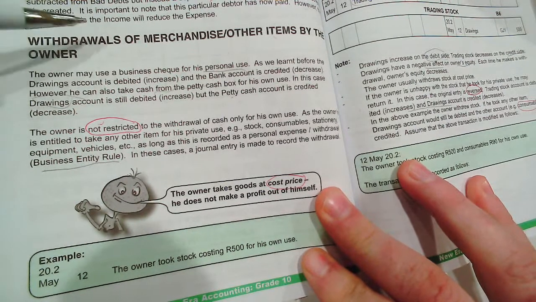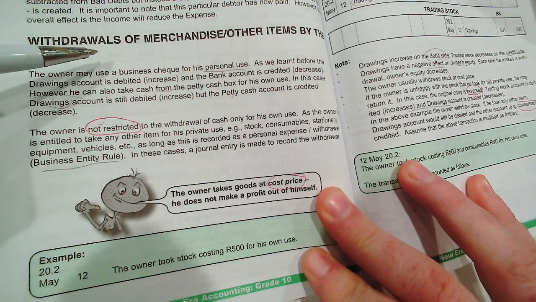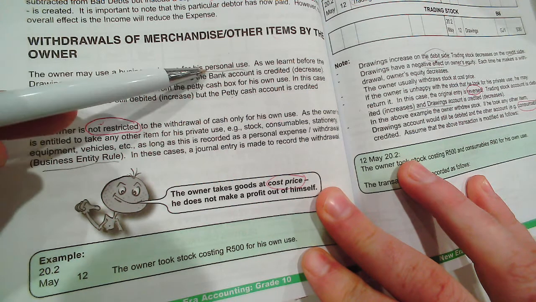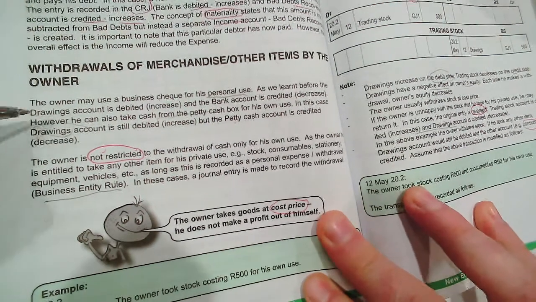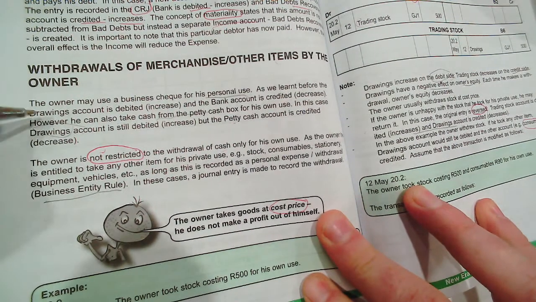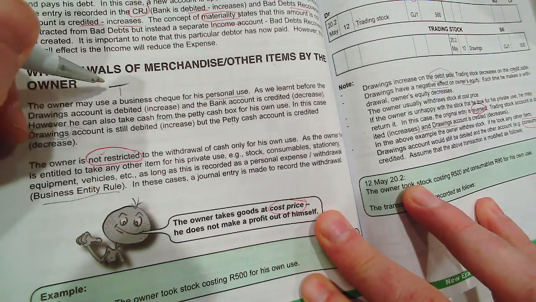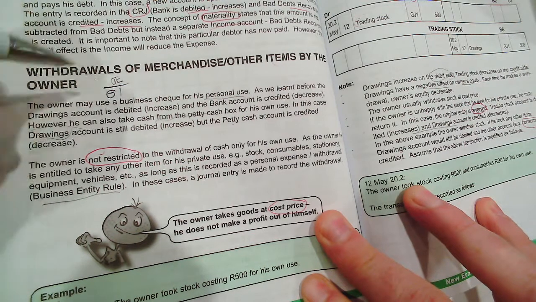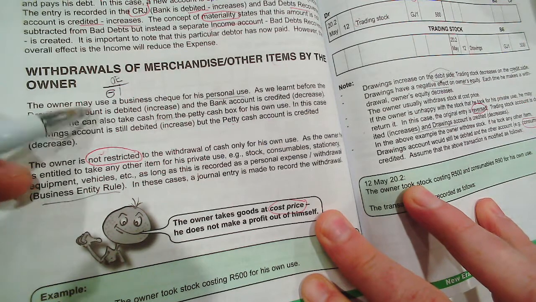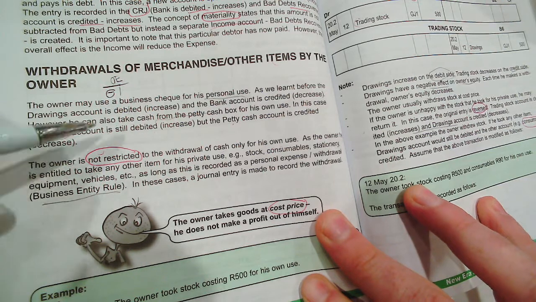Good morning, grade 10s. We are on page 170 in your textbooks, and we're going to talk about the withdrawals of merchandise or any other item. When the owner normally withdraws something for personal use, it's called drawings. So drawings will be debited. Why? Because drawings is the owner's equity account, and it will decrease the owner's equity on the debit side. So that's why we debit drawings.